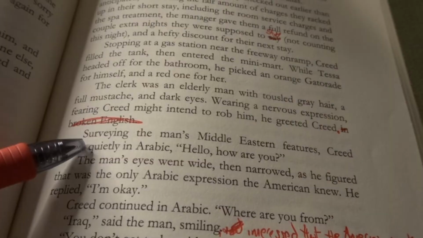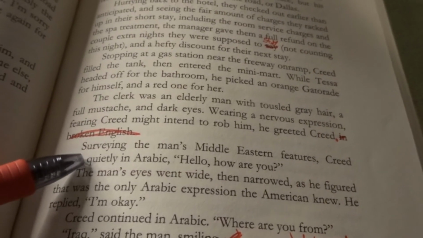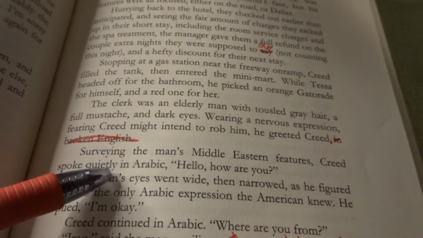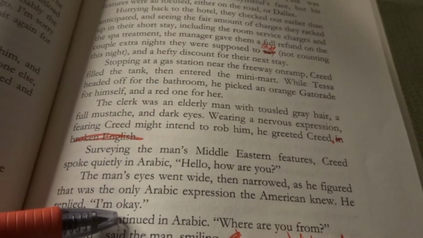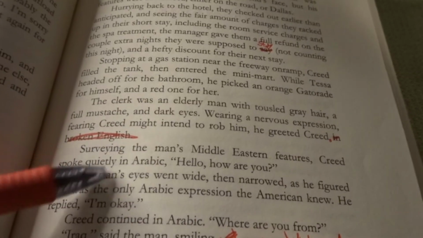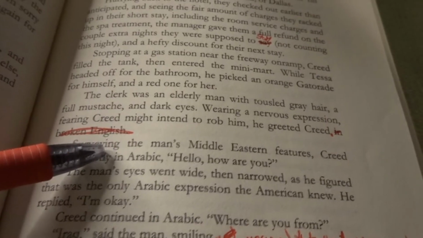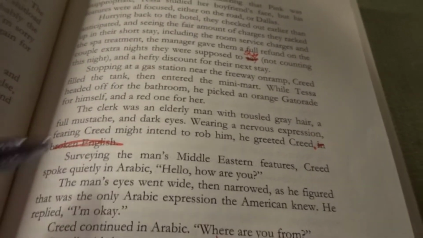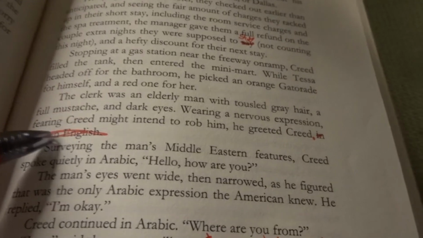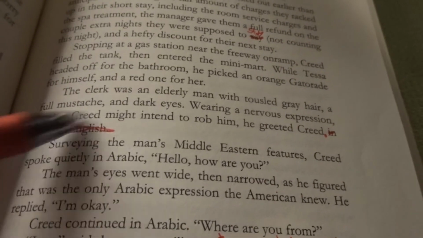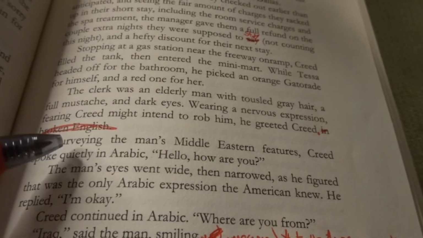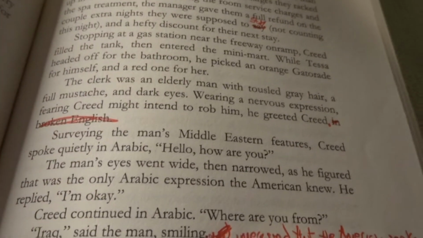I got rid of that "in broken English" just because I don't like that phrase, because it just seems kind of bigoted. You know, I could say something like his English wasn't fluent, or he didn't speak English well. But just to say "in broken English," that just sounds offensive. And I'm not really one to be easily offended, but it just doesn't sit well with me. So I'm basically eliminating this phrase from my vocabulary. "In broken English" is just a no-go phrase for me.